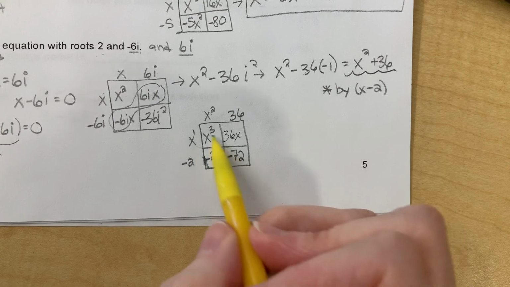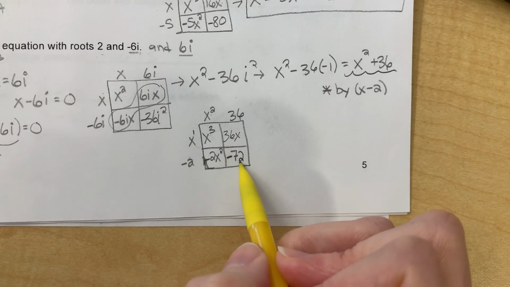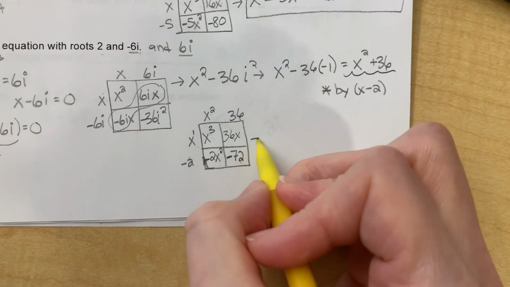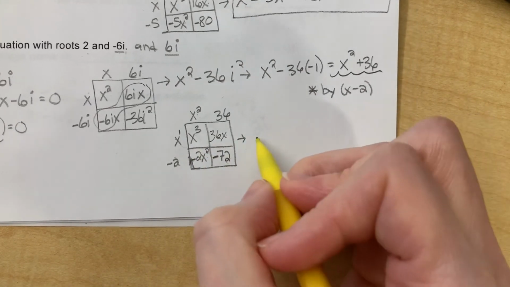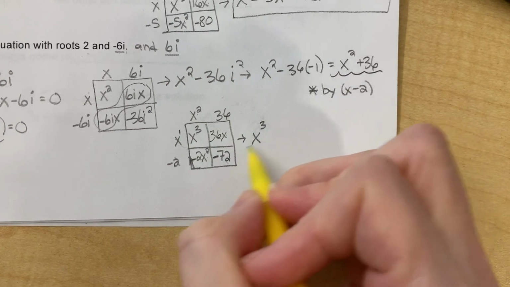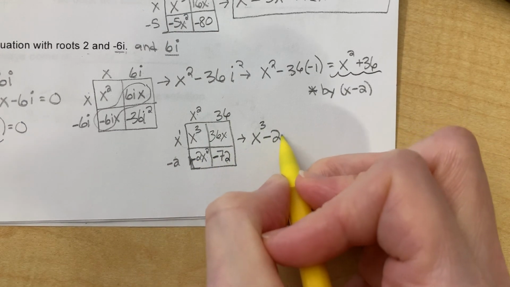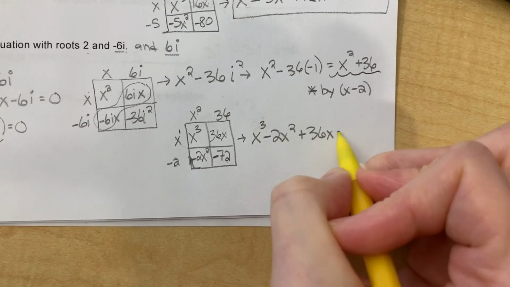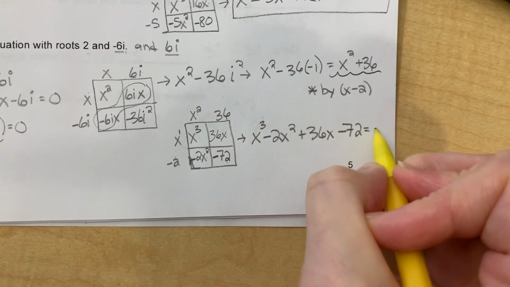So I'm just doing a quick check here. I don't see any like terms. I have an x to the third, an x to the second, an x, and a constant. So that's my answer. Let's just bring it out of the box. And when we do, let's write it in standard form. X to the third, minus 2x squared, plus 36x minus 72 equals 0.